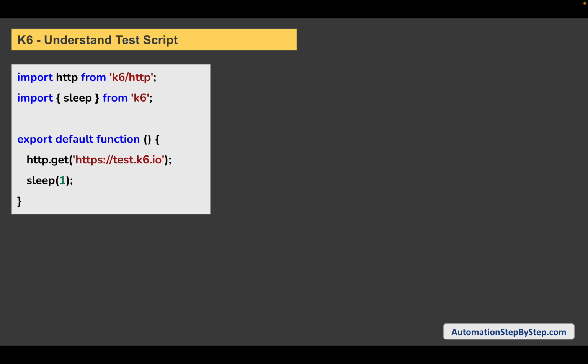Now if we run this script without giving any load, without stating how many virtual users or what duration, it will be executed by a single virtual user for one iteration. But we will see in this session how we can give duration and virtual users from the command line.